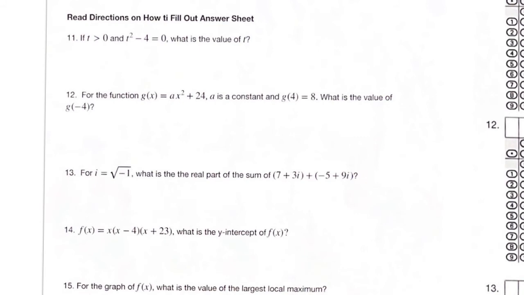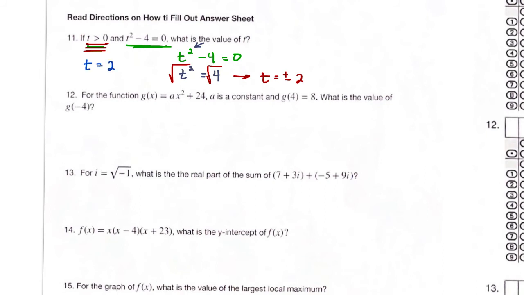All right, the last page here, we got 2 conditions. It says, find t if t is greater than 0, and it satisfies that equation. So all you gotta do is solve this equation. You can see it's quadratic. There's 2 ways to solve it. Here's way 1. Isolate the t squared, square root both sides, and t equals plus or minus 2. Okay, it says I also have t has to be bigger than 0. Well, negative 2 is not bigger than 0, therefore t has to be a positive 2.